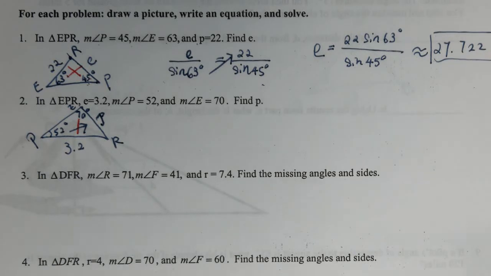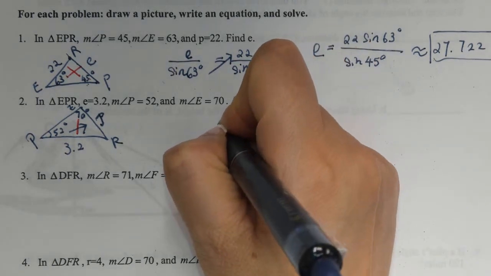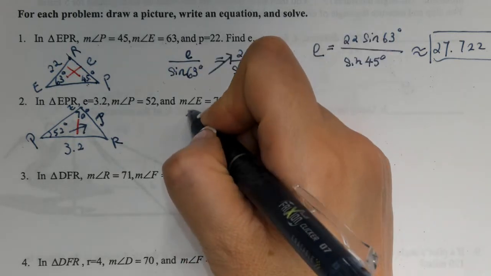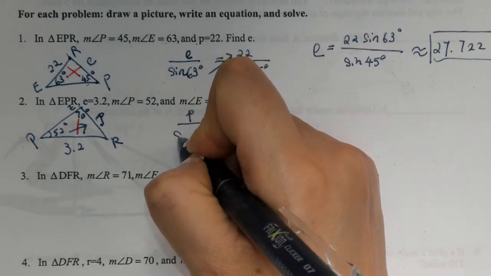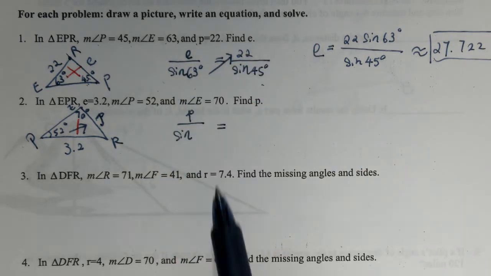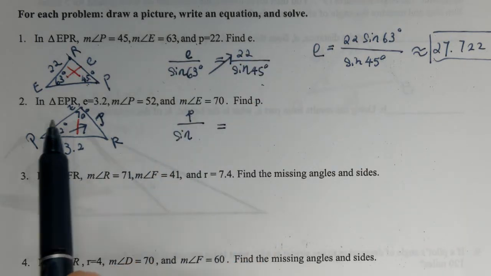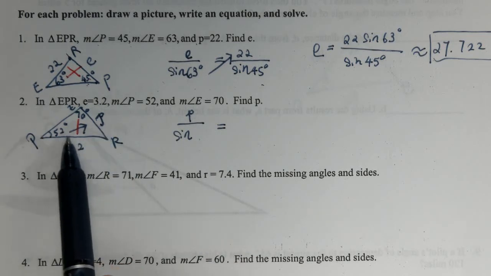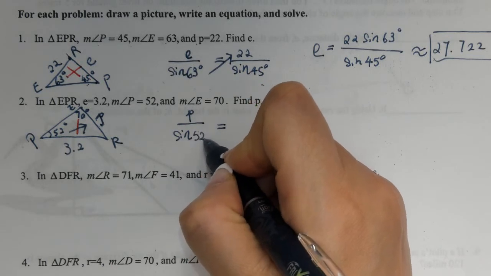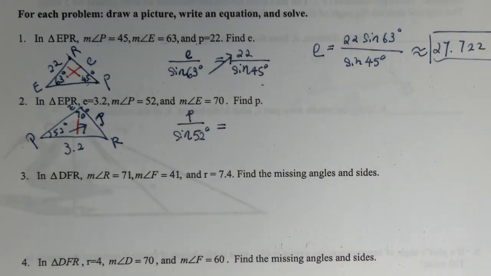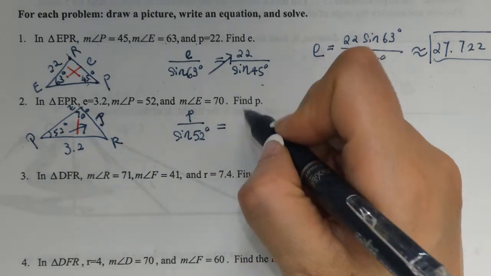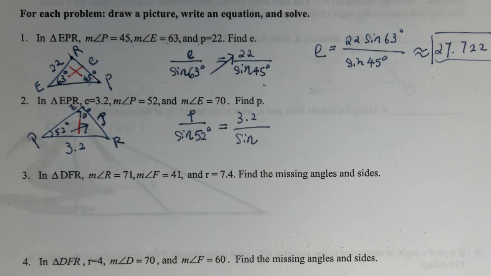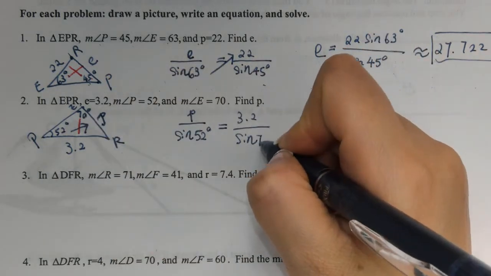So my equation will look like this. Because I'm looking for side, my numerator is going to be side. So P over sine P, which is the angle opposite from side P. The angle opposite from the side P is 52 degrees. So P over sine 52 degrees equals 3.2 over sine, the angle opposite is 70 degrees.